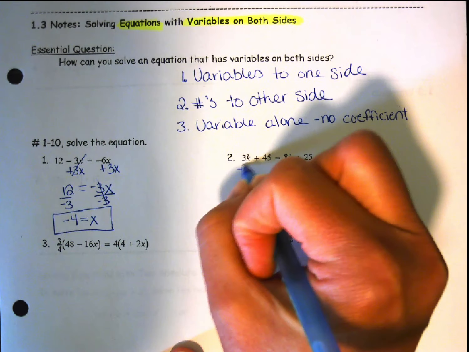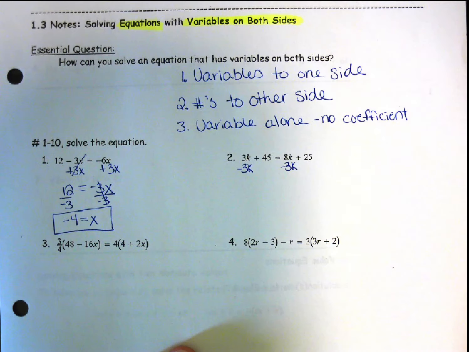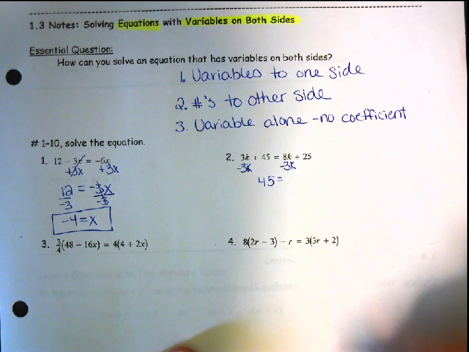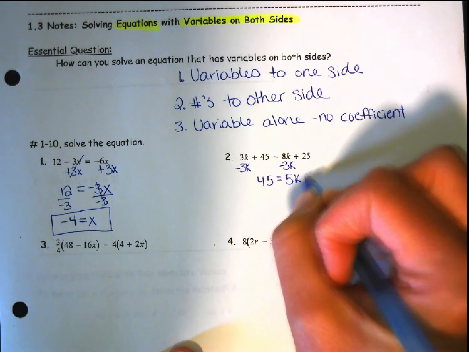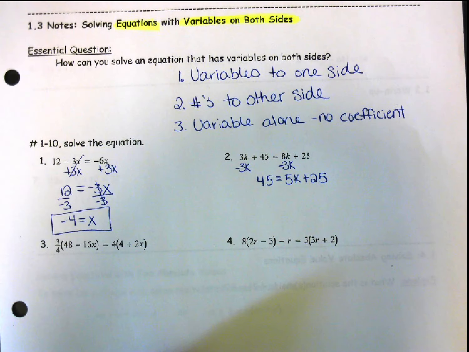So this is a positive 3, and notice what I'm doing is subtracting. In today's lesson, I'm going to take this one step at a time. But definitely feel free, if you know how to skip steps, maybe you would move the 25 at the same time. But for today's lesson, I'm just going to take it nice and slow.